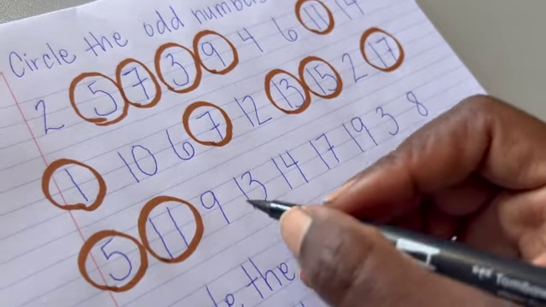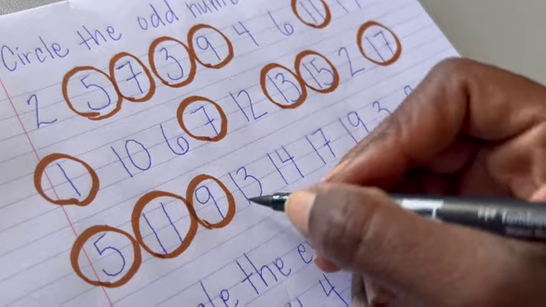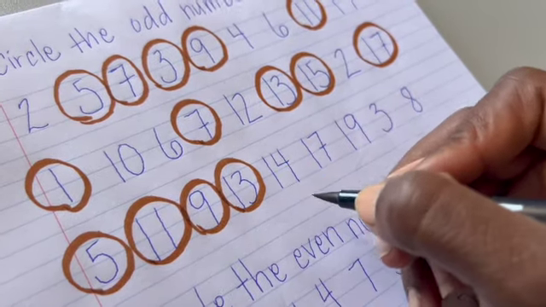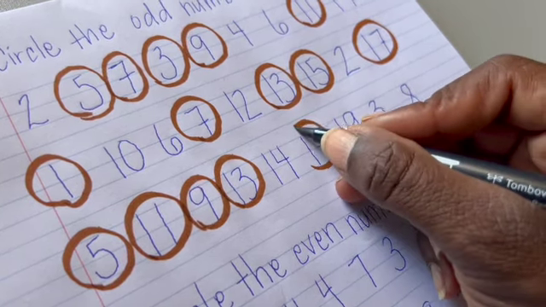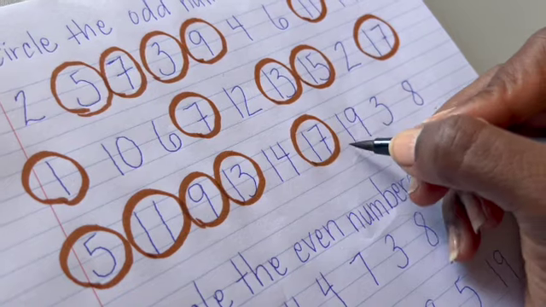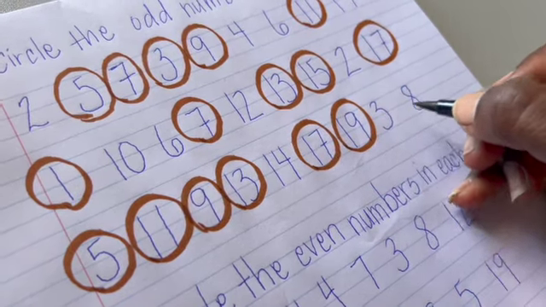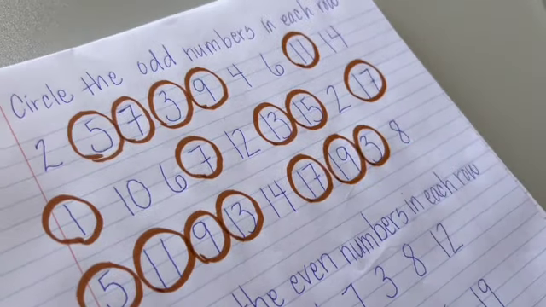11 is odd. 9 is odd. 13 is odd. 17 is odd. 19 is odd. And 3 is odd.